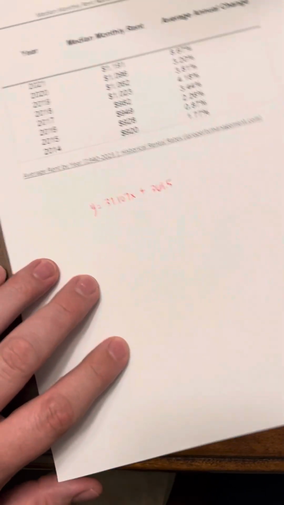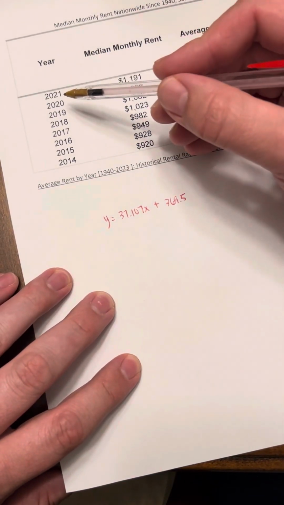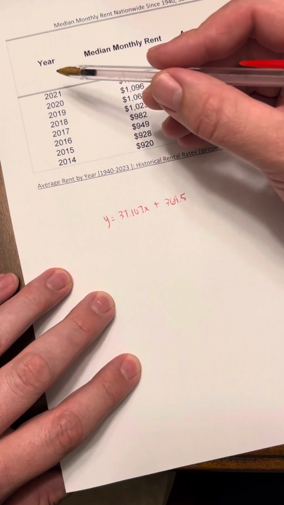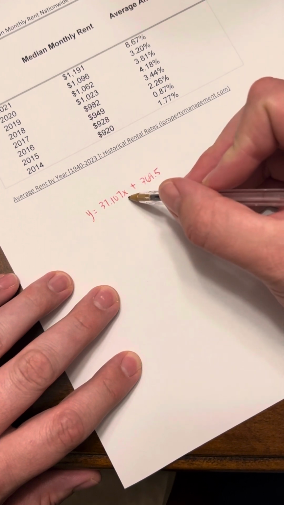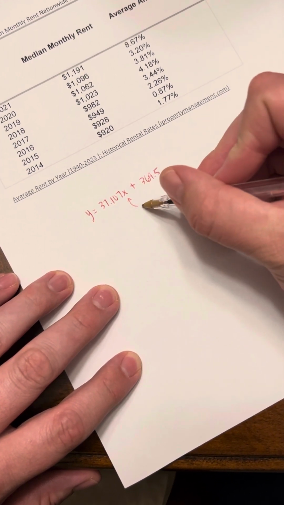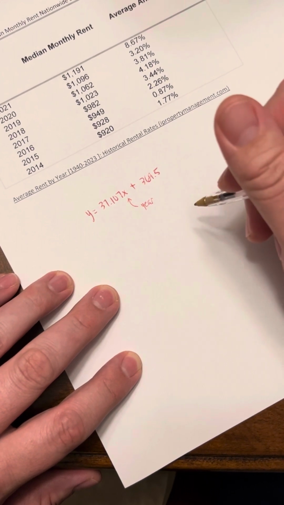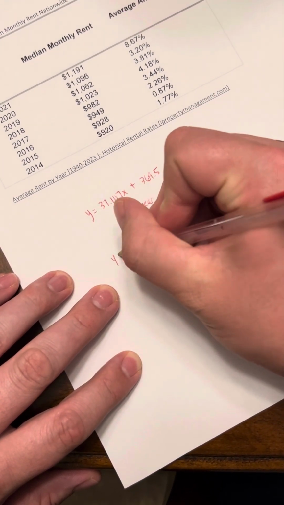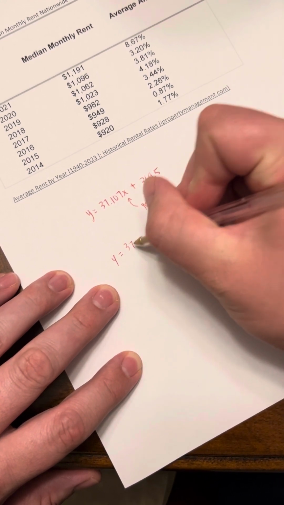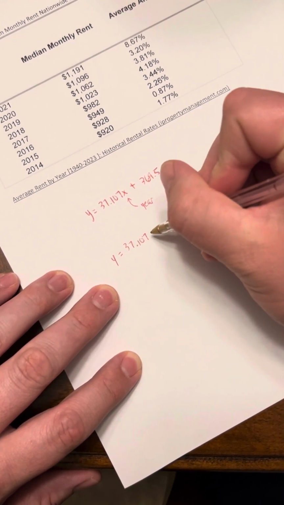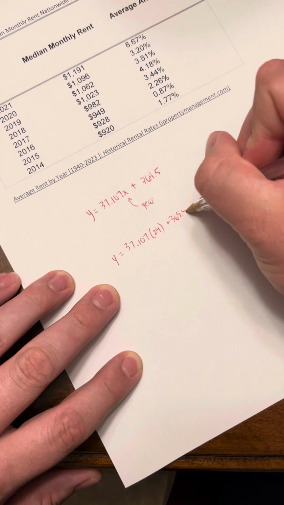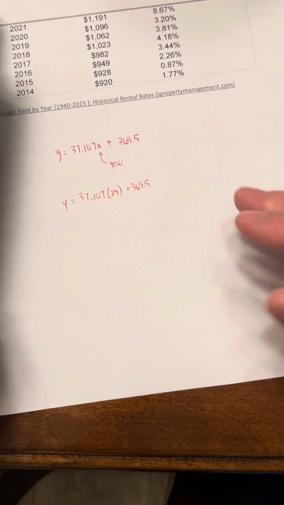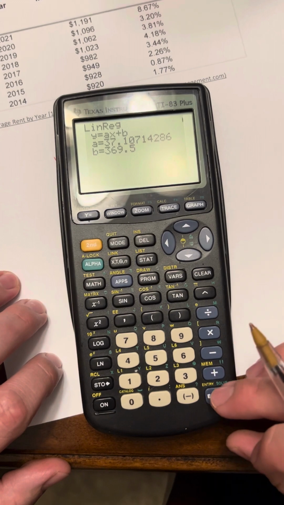And what I could do is then take this data and say, okay, what is the price going to be in 2022, 2023, 2024, etc.? Well, for that, we would just take this being our year, and you can plug in whatever time you want. So the price, y, would equal 37.107 times, let's say, 2024, plus 369.5, and if all goes well, let's see what the value is.